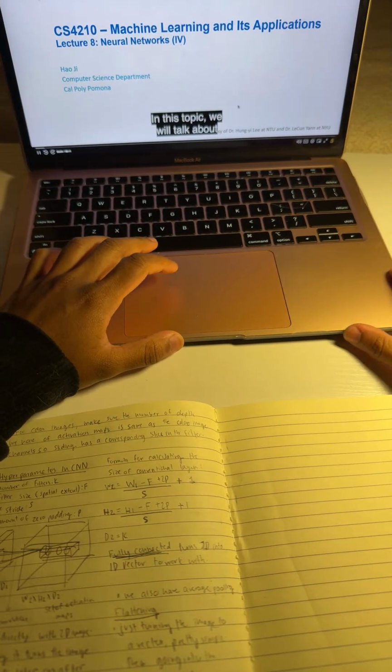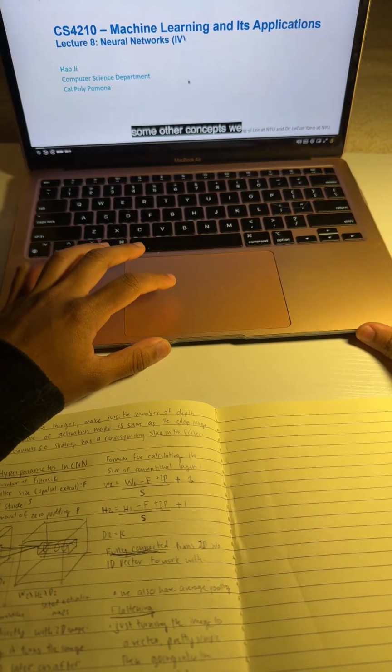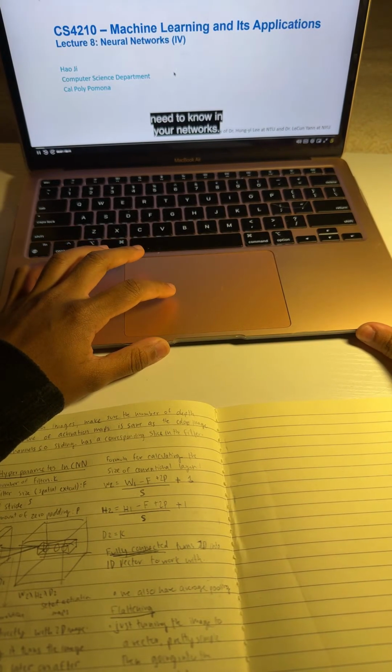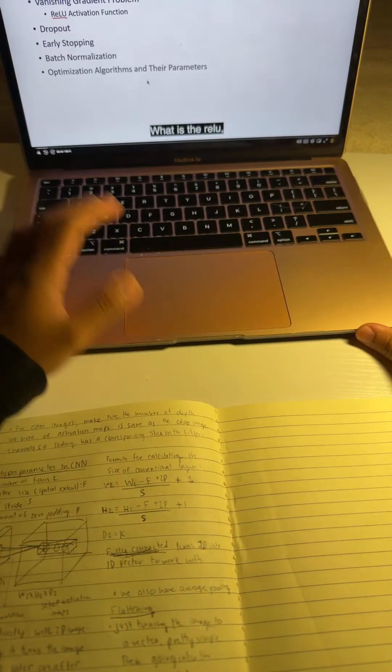In this topic, we will talk about some concepts we need to know in neural networks. We will go through the following items. What is the ReLU?